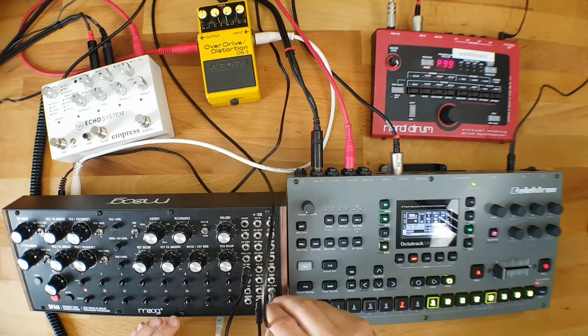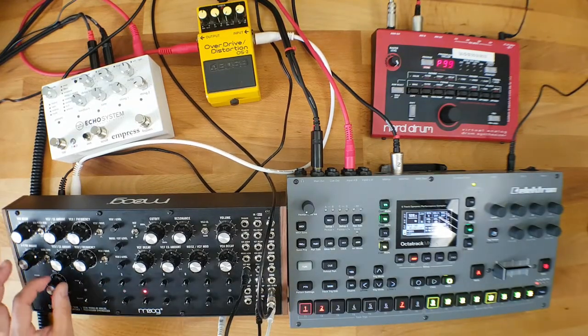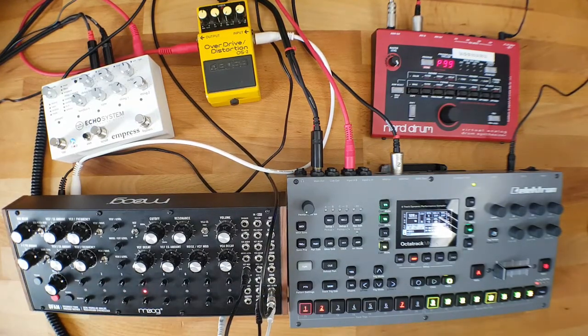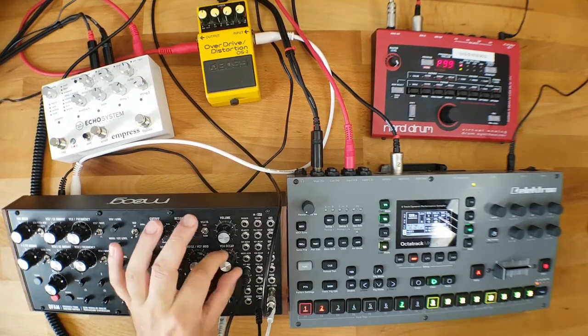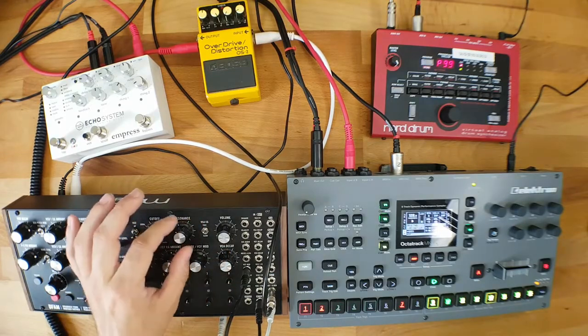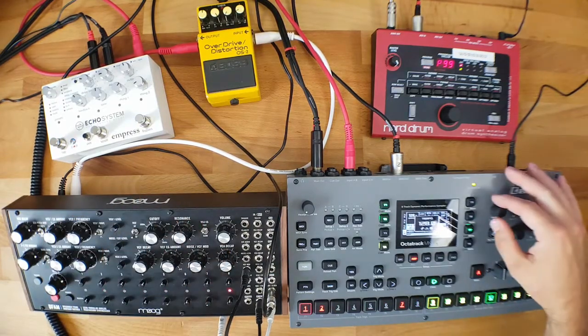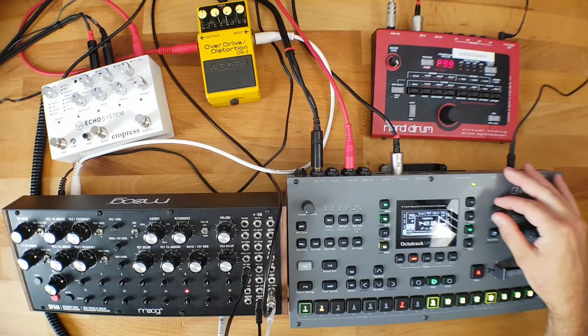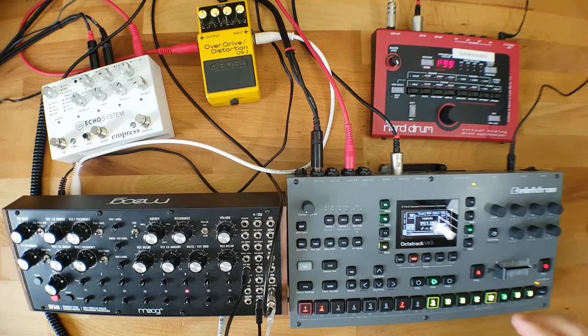But with the clock coming in, this doesn't work as well as I wish to. But on the other hand, the tempo range that you get is more than sufficient. So let's have a listen. I'm gonna make this a bit shorter. So let's disengage this one.